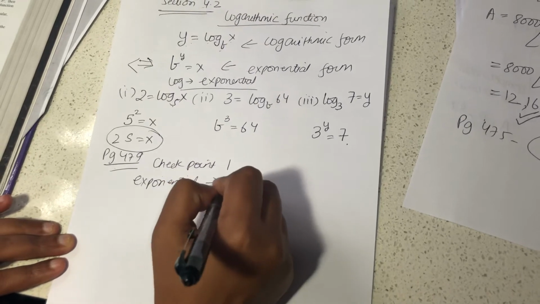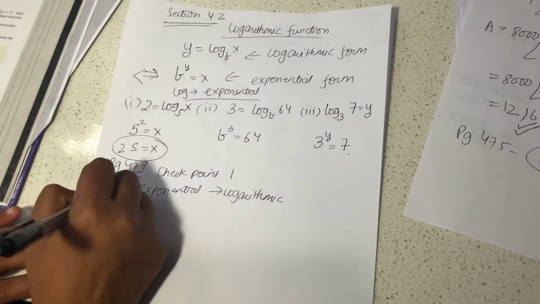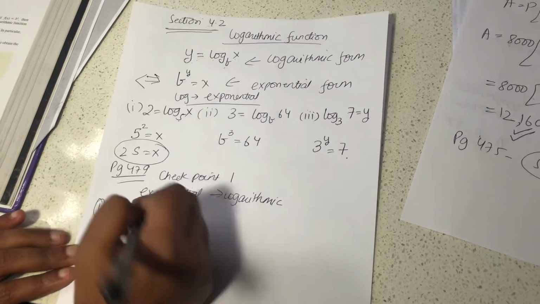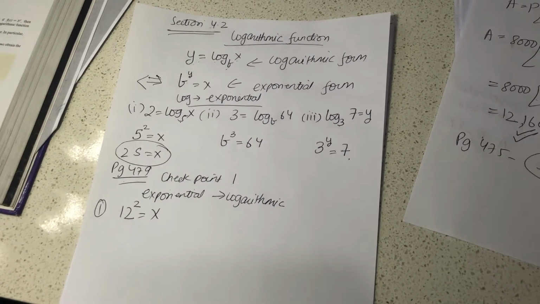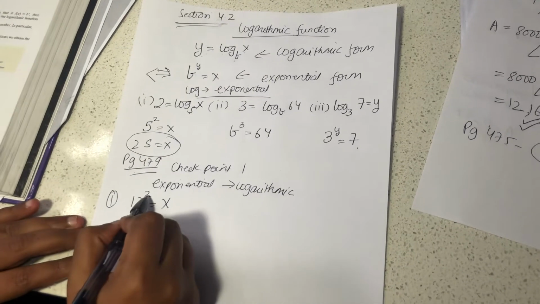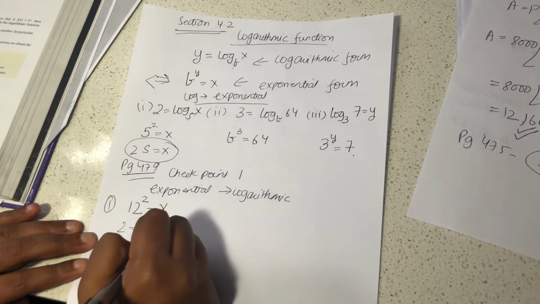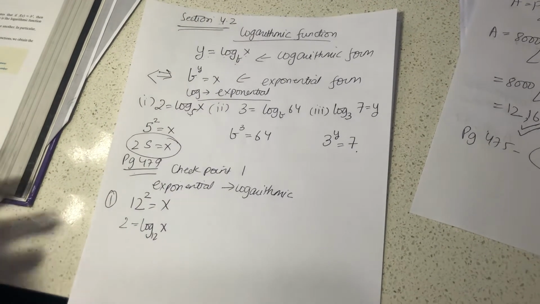Okay. Next thing is converting from exponential to logarithmic. Let's take one example. I say 12 squared is equal to x, and I say write this in logarithmic form. How do you write this? Go backward. This was in the power. Get this thing down and this becomes your base, and this remains x. That's how you do it.